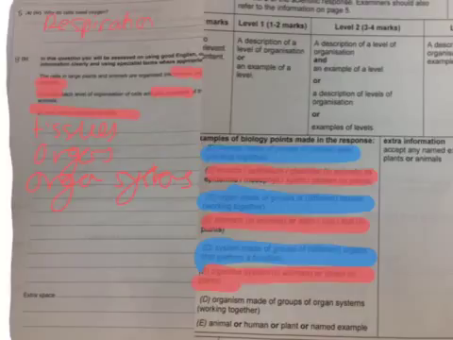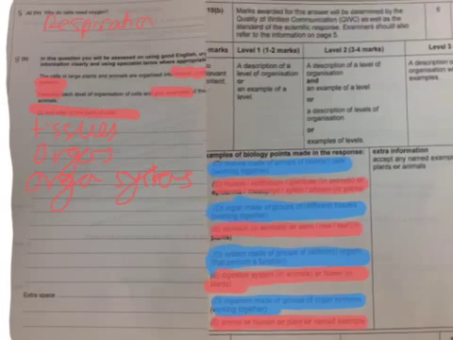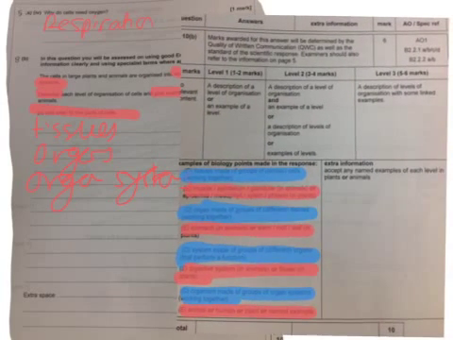Okay. Final points that you could have said is that organisms are made of groups of organ systems working together, and for that you could have just said that animals, humans or a named plant or animals are fine for those. Okay, so if we look for the maximum marks on this, to get maximum marks you needed a description of each level. So that means you need to describe what a tissue was, what an organ was and what an organ system was, and you need to give some linked examples. That means an example for each one.